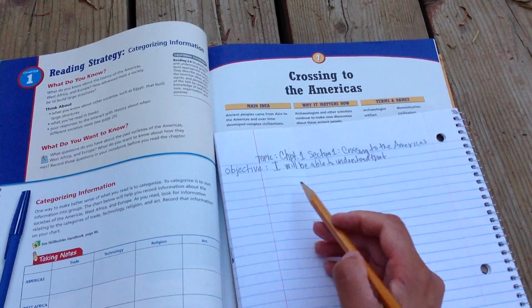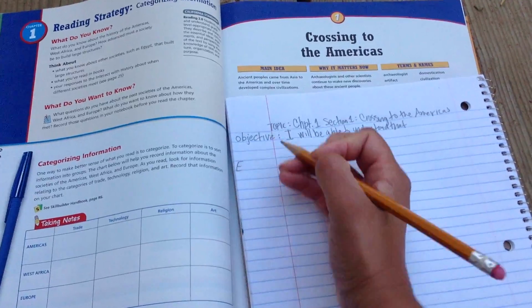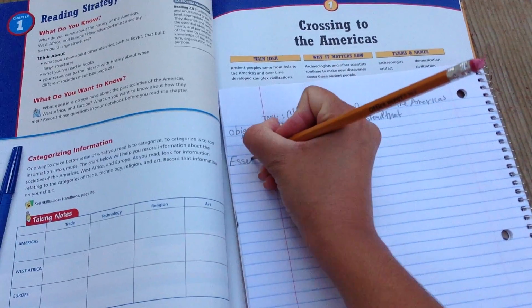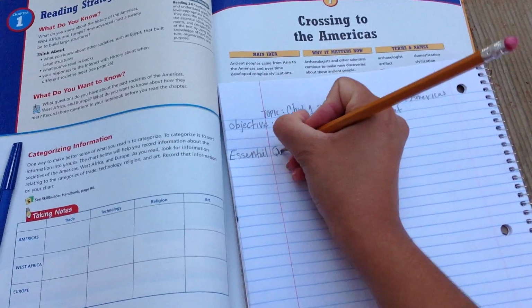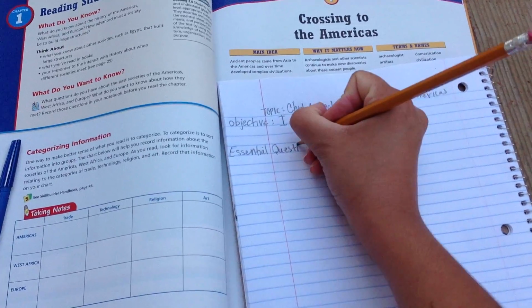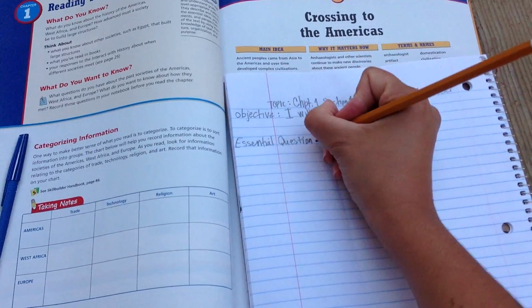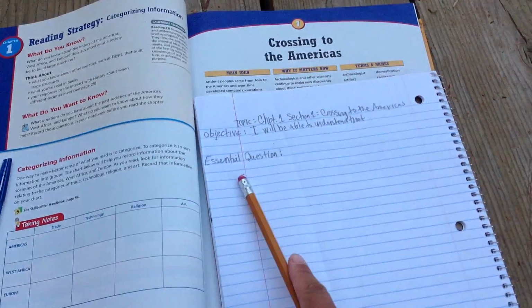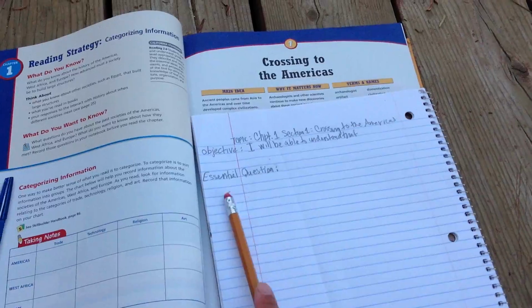Once you finish your objective, you would skip a line and write the essential question, or typically referred to by students as EQ. For today's purpose, please write out essential question. And please remember your essential question would go on the left margin of where you creased it.